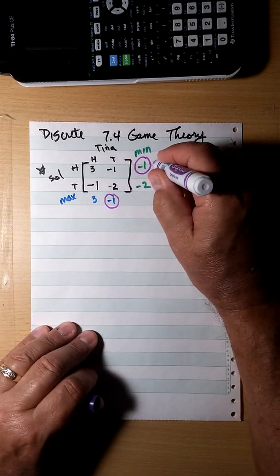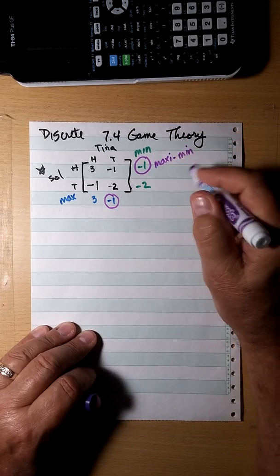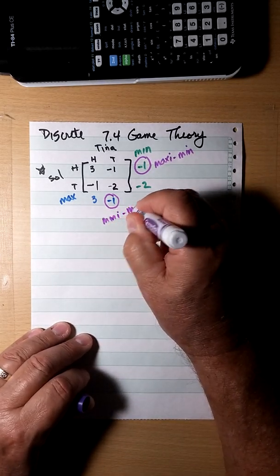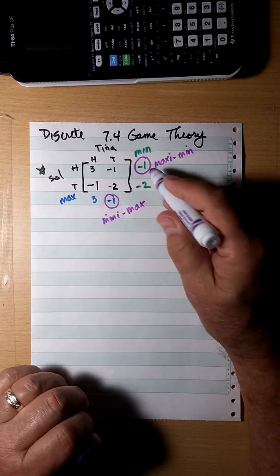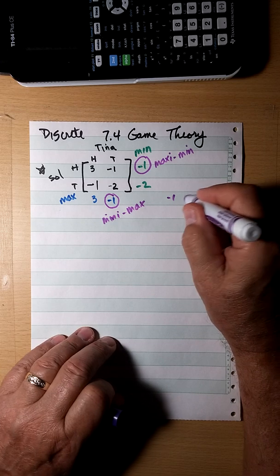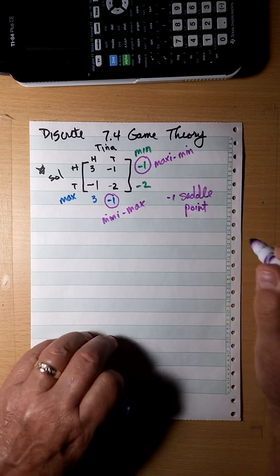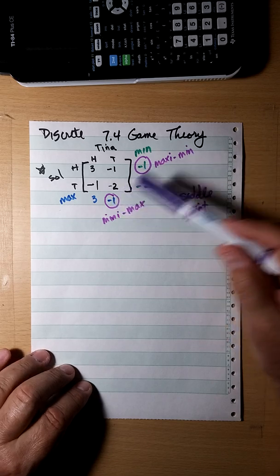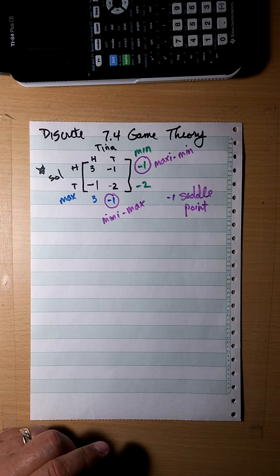So this is called the maxi-min, because it's the maximum of the minimums. And this is called the mini-max, because that's the minimum of these maximums. And if they are the same, and they are both -1, that -1 is called the saddle point. And if the saddle point for each of these, the maxi-min and the mini-max, is the same, then this is called a strictly determined game.